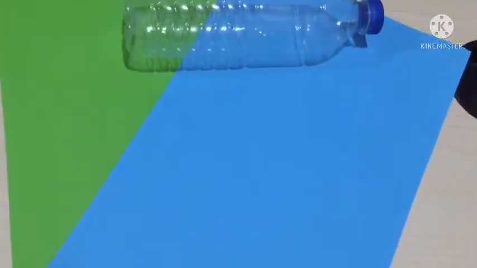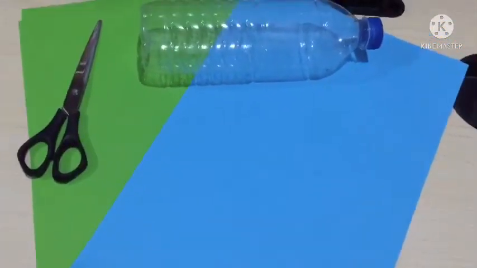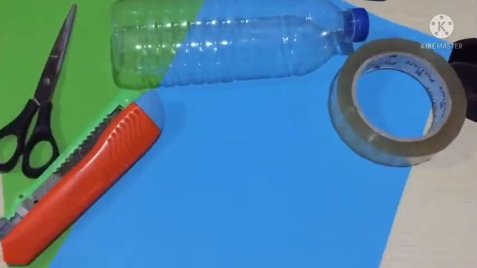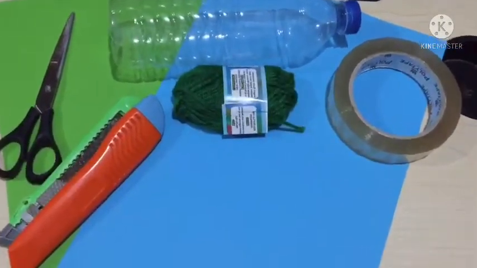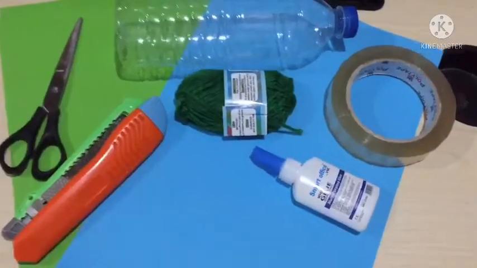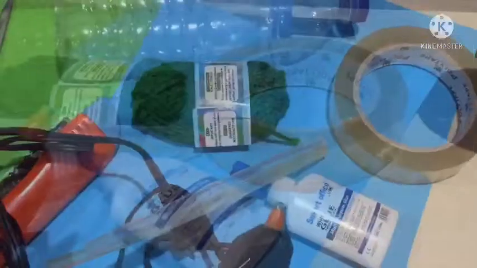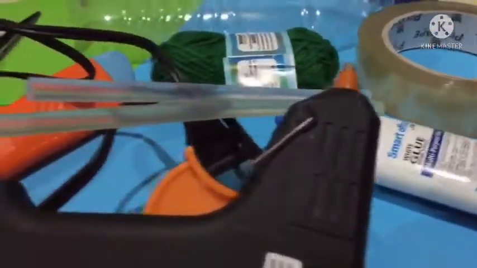Construction, bottle, scissor, cutter, tape, yarn, glue, glue gun, and lastly, stick glue. So these are all the materials I will be using in making the bacterial cell.